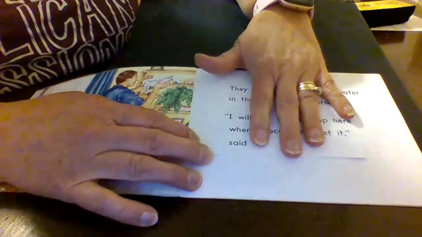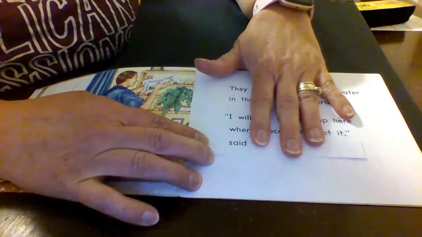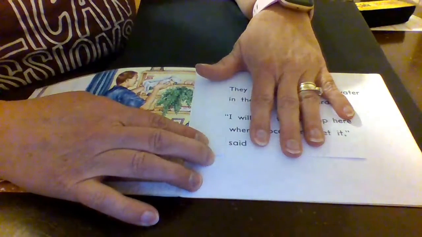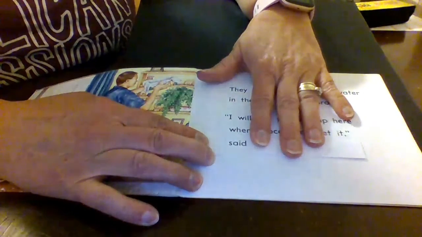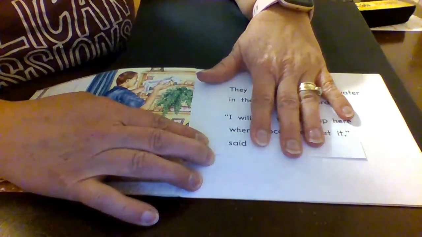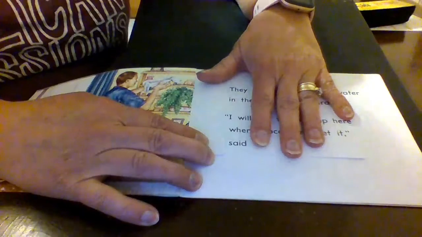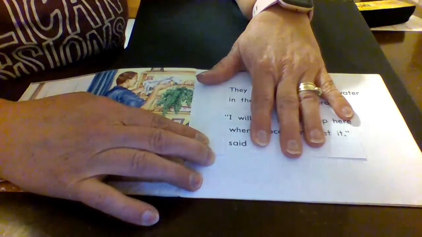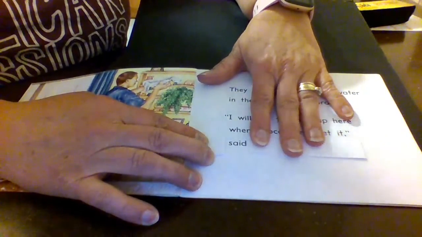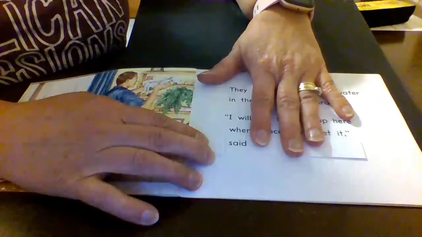What letter do you see at the beginning of said? Hopefully the child says it. What letter do you see at the end of the word said? Then I might say, how many letters are in the word said? I might say, what do you see in the middle?